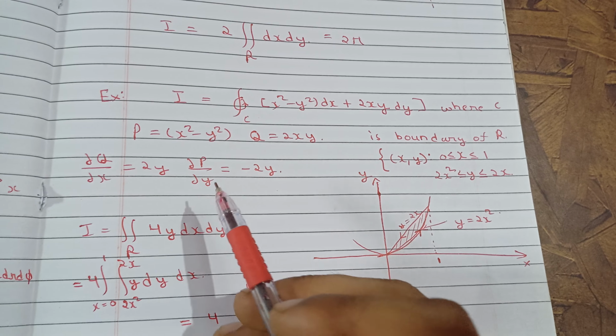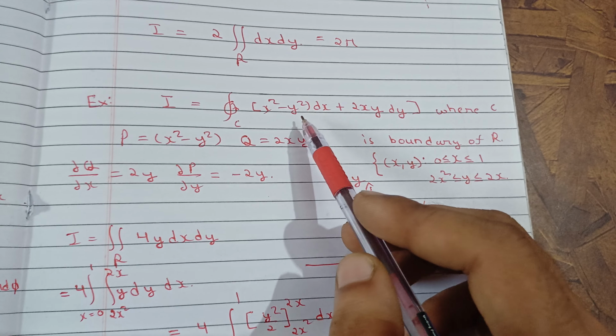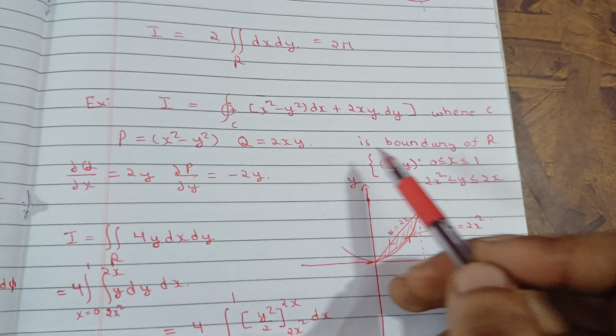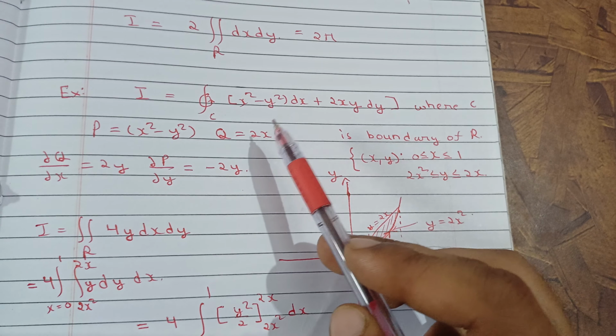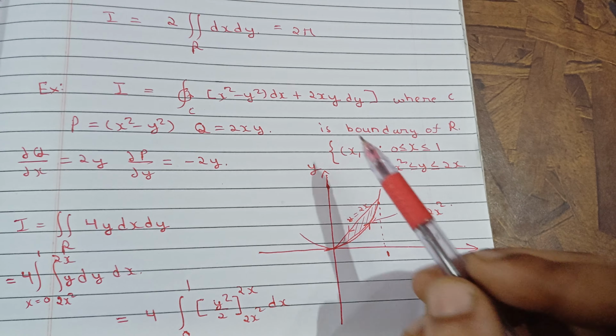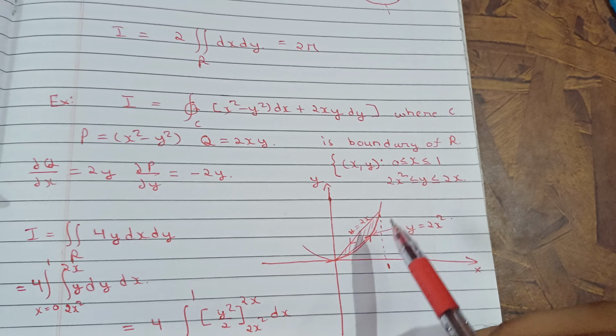Let's see one more question, that will be your last. I equal to contour integral over C of x square minus y square dx plus 2xy dy, where C is the boundary of R. Now what is C here? These conditions were given. The figure was not given, only this was your question. So let's see how we can draw our figure from these conditions.